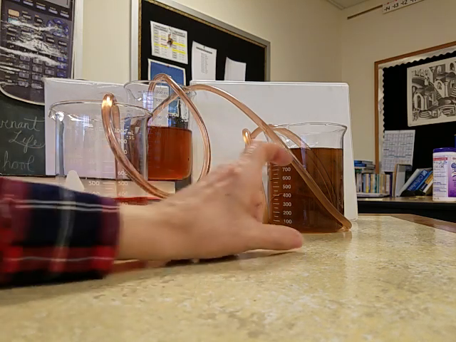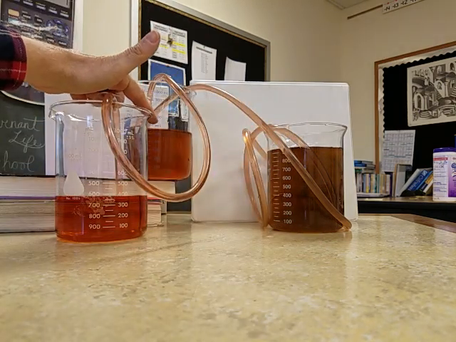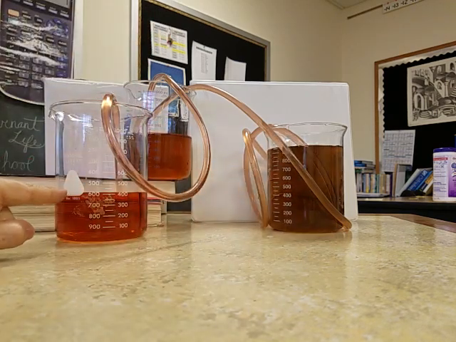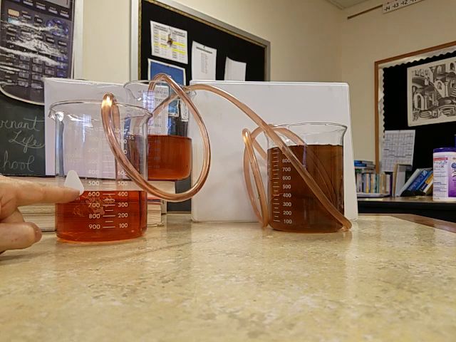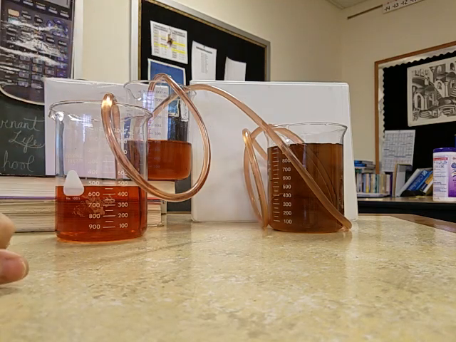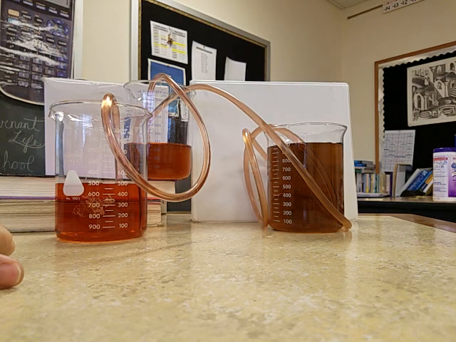Let's see. This one has the highest pressure. It's going down rapidly. This one is certainly higher. This one is the lowest. It's filling up because it has low pressure. High pressure liquid forcing itself through to the area of lower pressure. And again, this will continue bebopping back and forth like this until everything is at the same level.